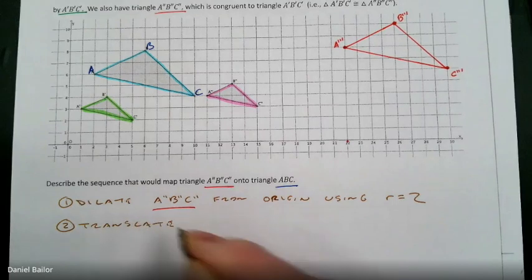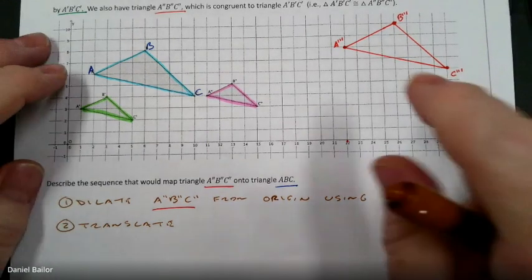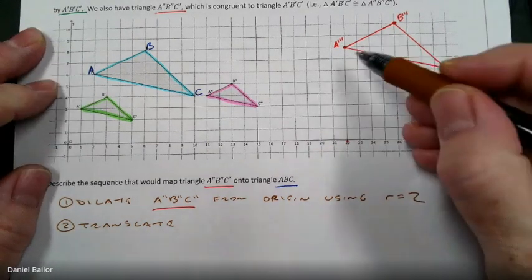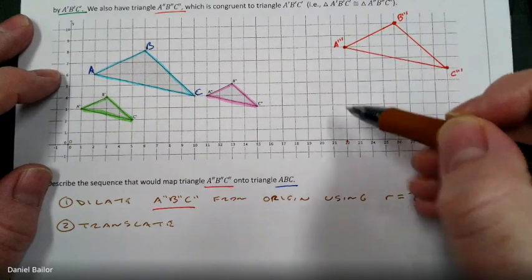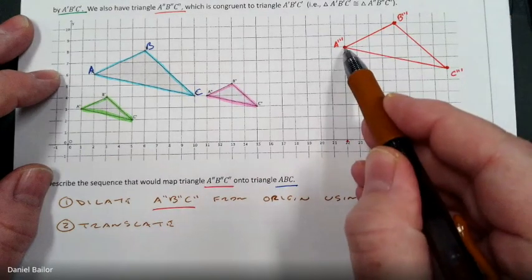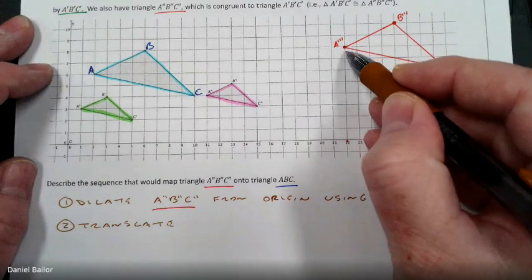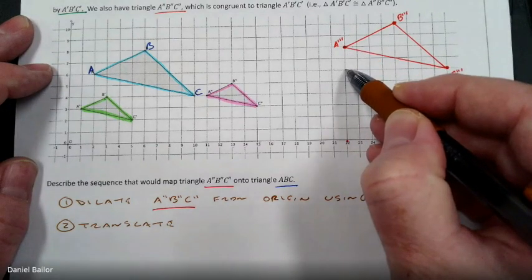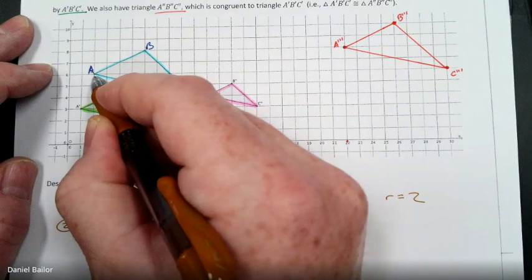And now I need the rule because translate is only half the answer. What's the rule? Well, let's look at the A's. This A is at 22 and 8. This A is at 2 and 6. So to slide this A over here, I need to move down 2 units and left 20 units to make the A's line up.